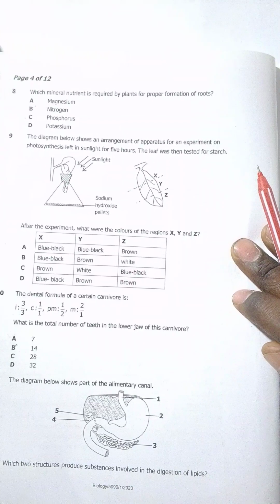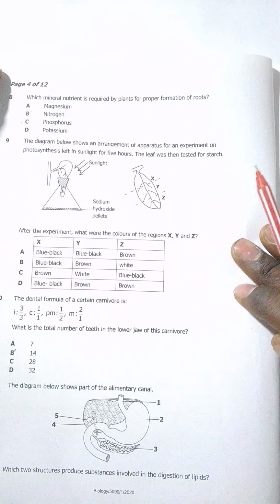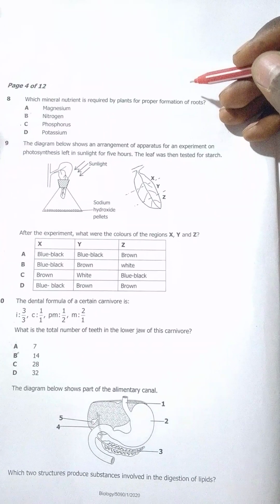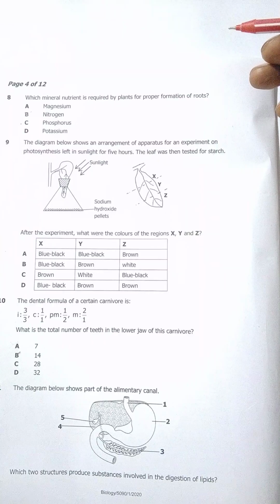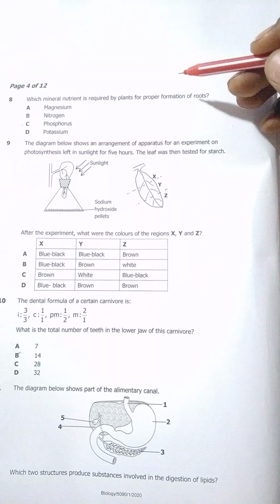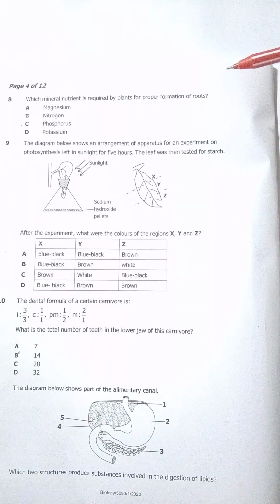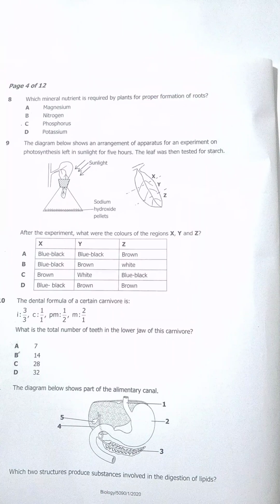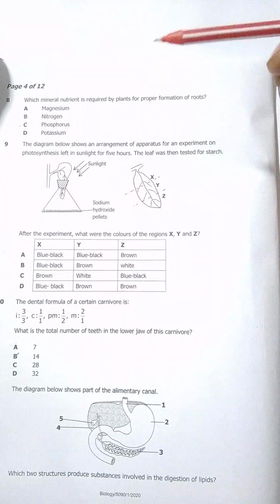Question 8 reads, which mineral nutrient is required by plants for proper formation of roots? So you know that we're talking about the minerals. Now we'll only focus on nitrogen, phosphorus, and potassium, and we know what magnesium is responsible for. So the answer here is C. Phosphorus is the best mineral which is needed for the formation of roots. Then potassium is mainly for the formation of flowers and fruits.